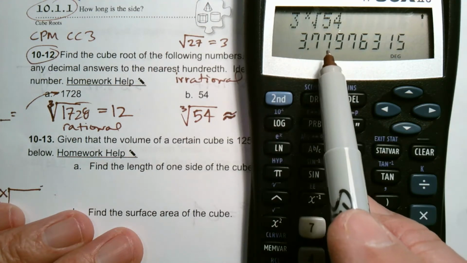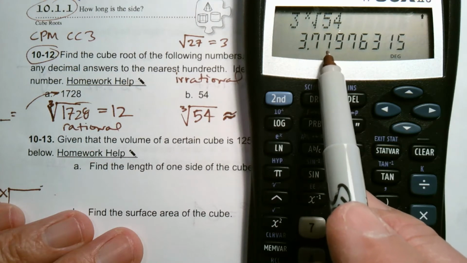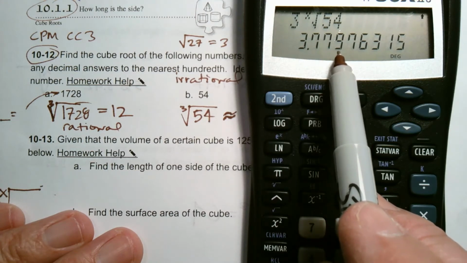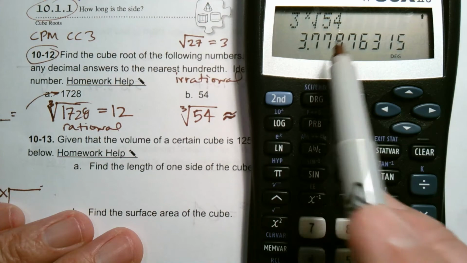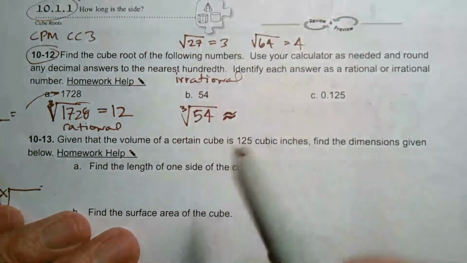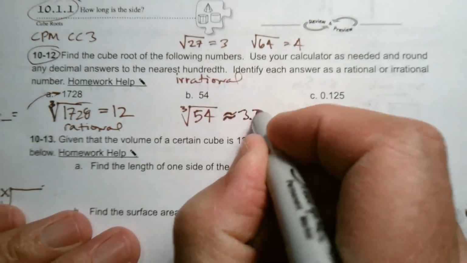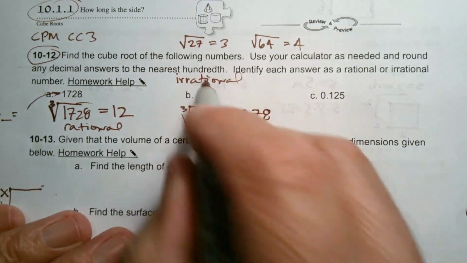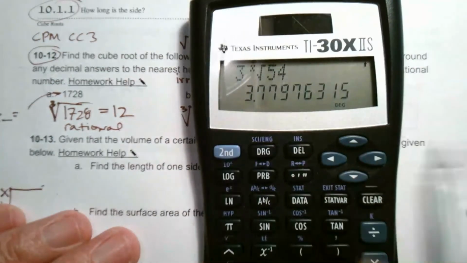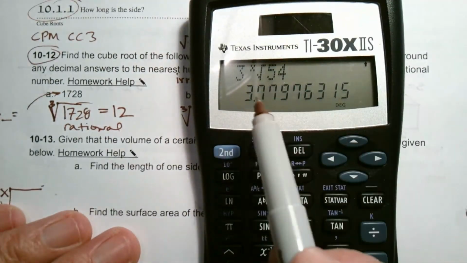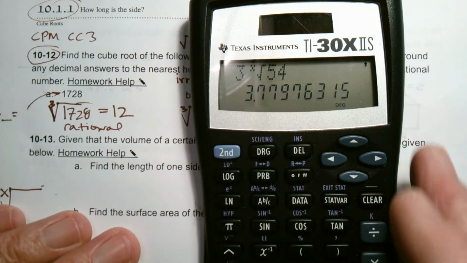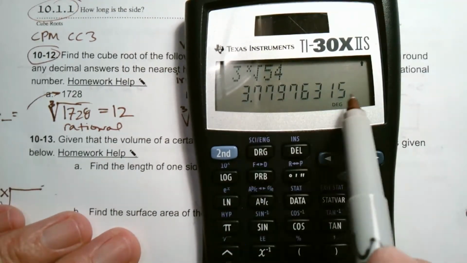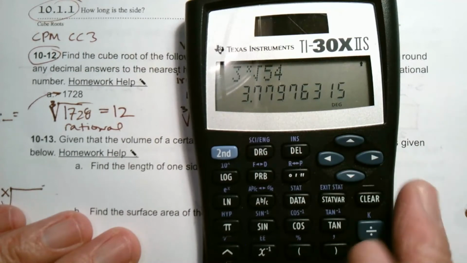So it wants us to round to the nearest hundredth. So that 7 is in the hundredths place. I look at the next number and notice it's greater than 5, so that rounds up. So we would say it's approximately 3.78. And it is irrational, right? Because irrational means there's not an exact answer. This decimal is non-repeating, non-terminating. If I had more space on my calculator, it would just keep on going and going.